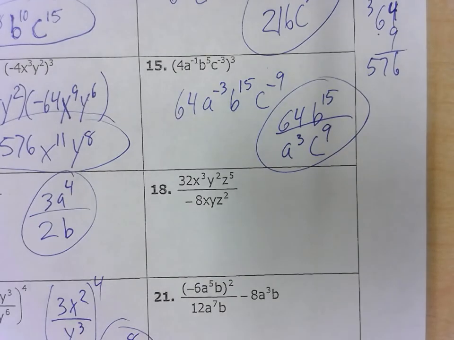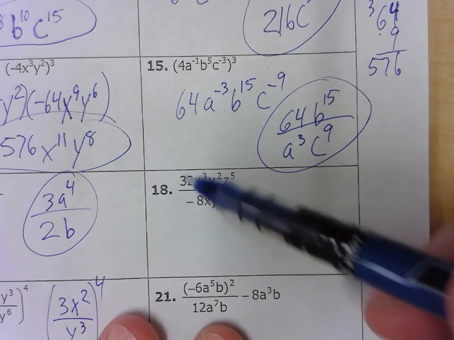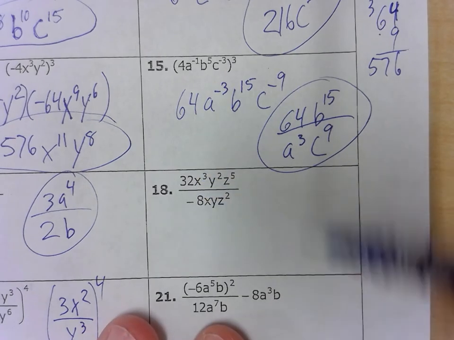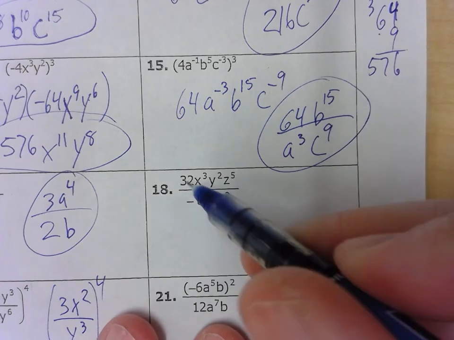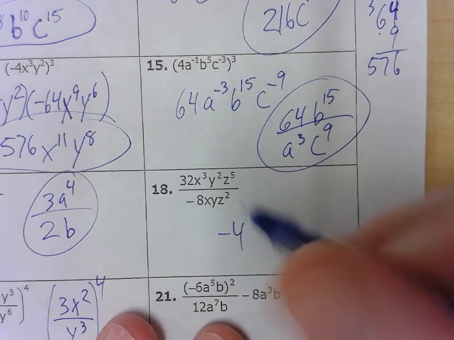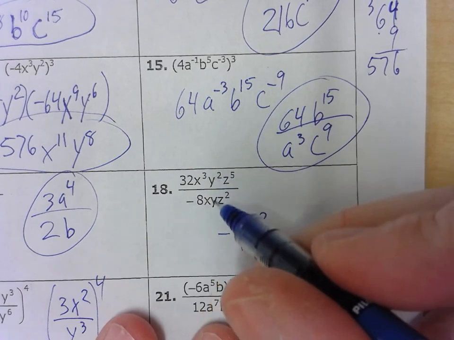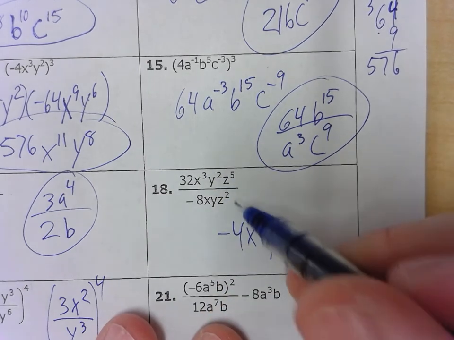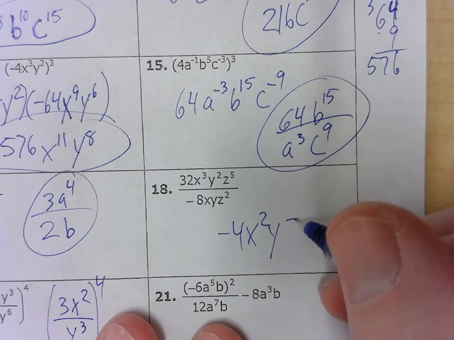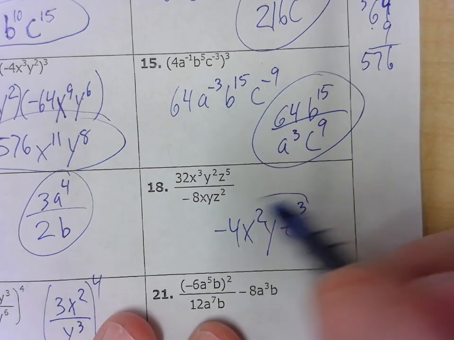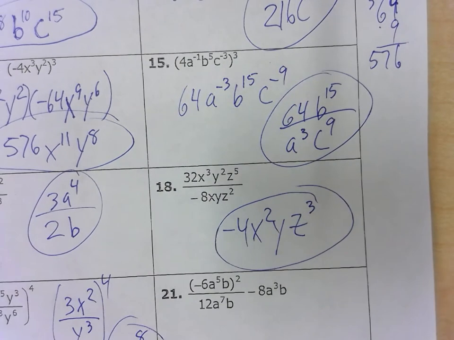Okay, now this one here, the 8 does go into 32 4 times evenly, so it's just -4. 3 versus 1, so there's 2 left on the top. 2 versus 1, so there's 1 left on the top. And 5 versus 2, there are 3 left on the top. That was a pretty easy one.